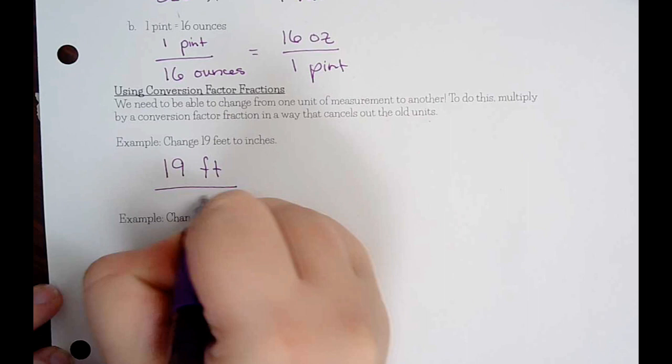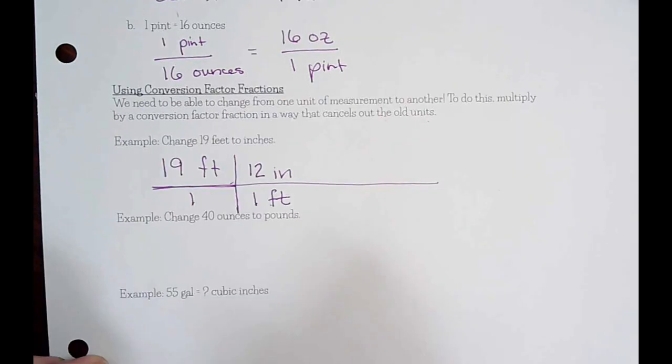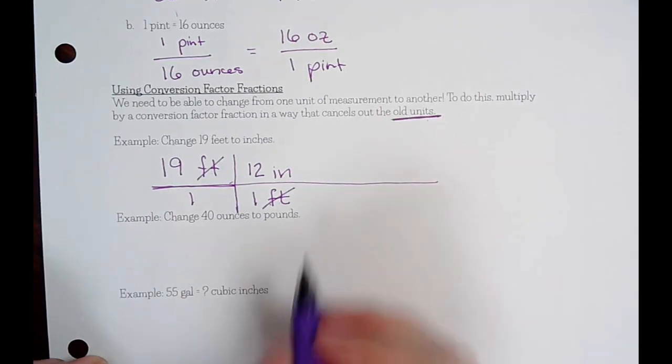I multiply across the top. I'll write this so you know this isn't part of the conversion table. When I multiply across the top, I get 40 pounds over 1 times 16, no label. Simplify, 40 divided by 16 is 2.5. I keep the label that I want. My final answer is 2.5 pounds.